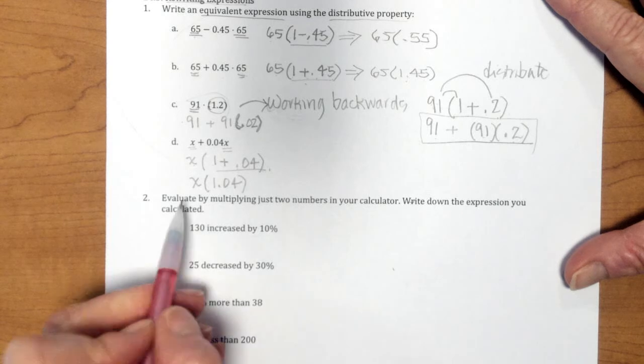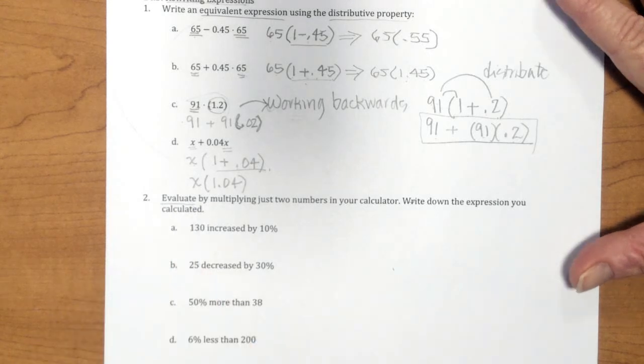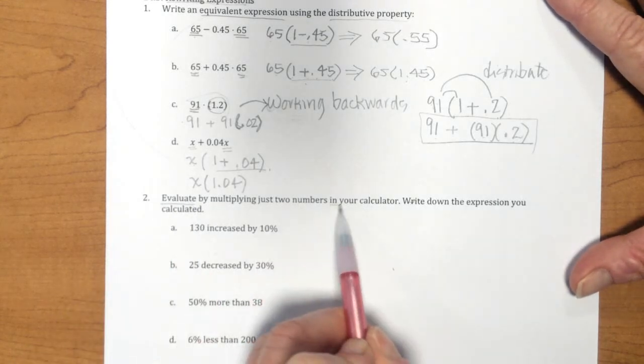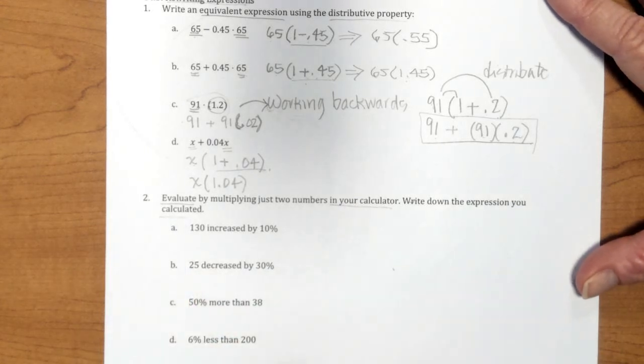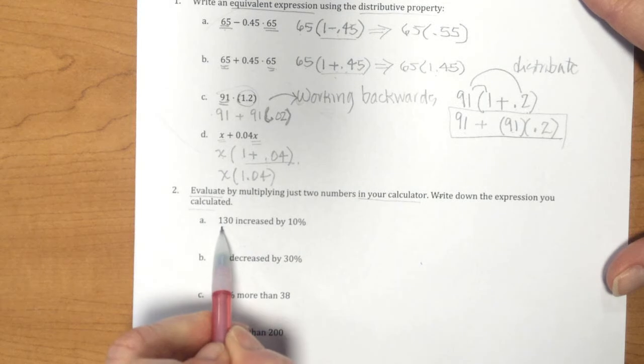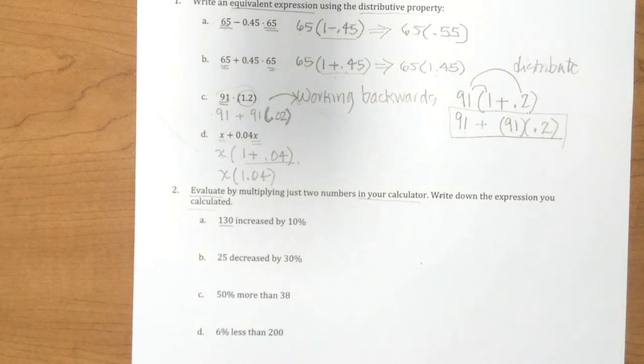So moving on, it says now we're going to evaluate by multiplying just two numbers in our calculator. And I want you to write down the expressions that you calculated. So again, I want you to take a look at this. This is saying that 130 is being increased by 10%.